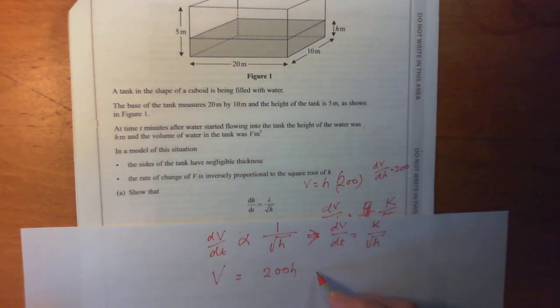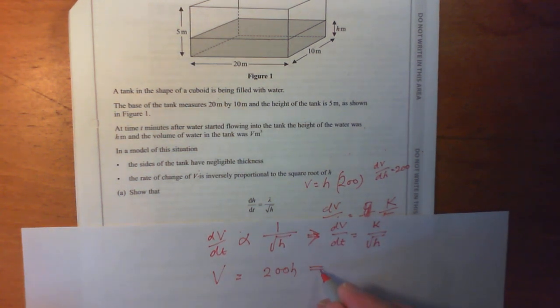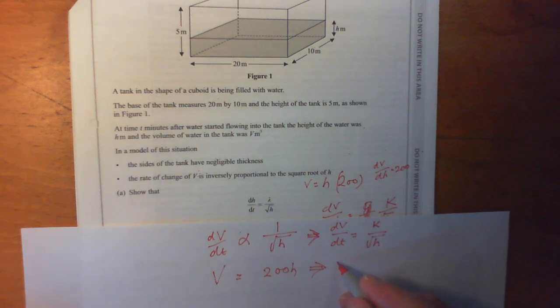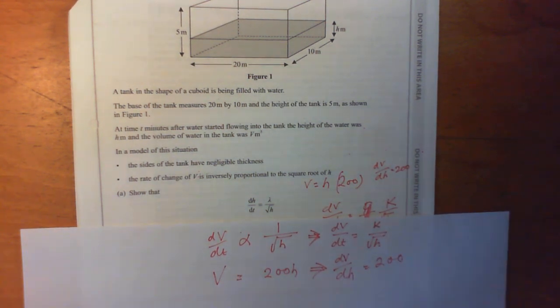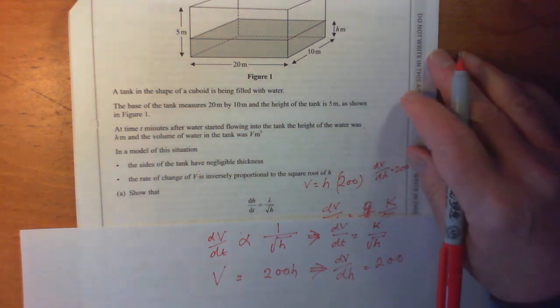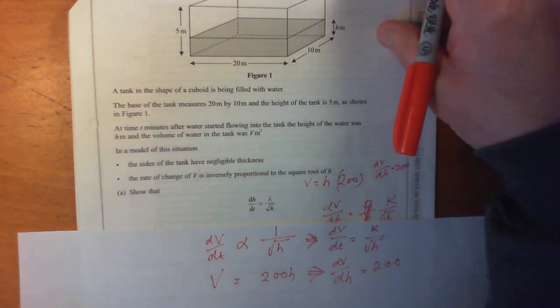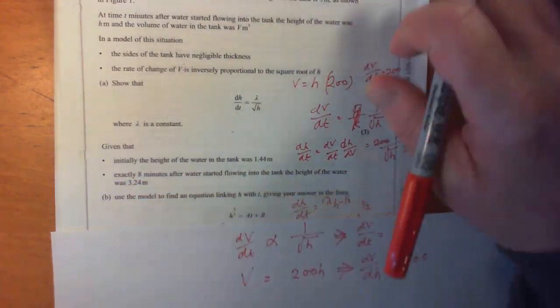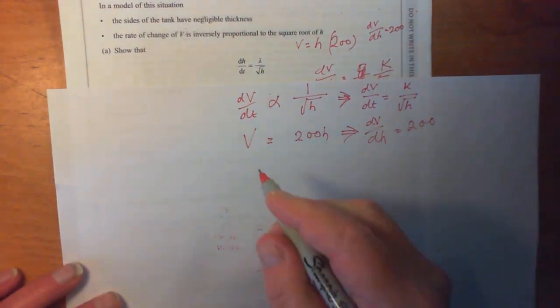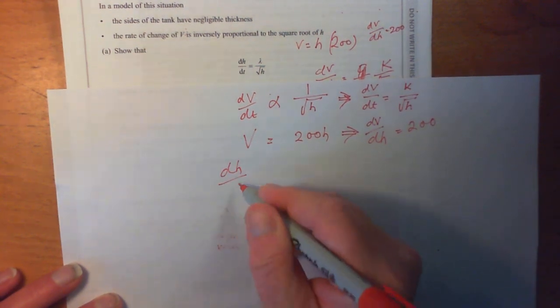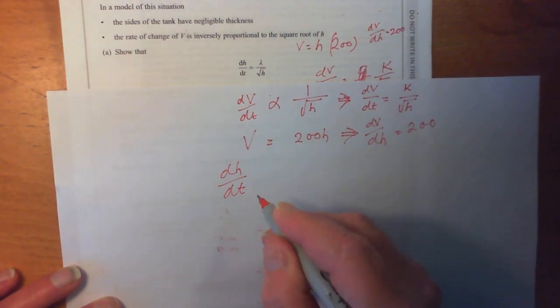Okay, so I can go from there and say, if we know what that is, then I can work out what dV over dh is, and that's 200. So that's what I've been able to do. What do I need? Well, I need this one here. I need dh over dt.